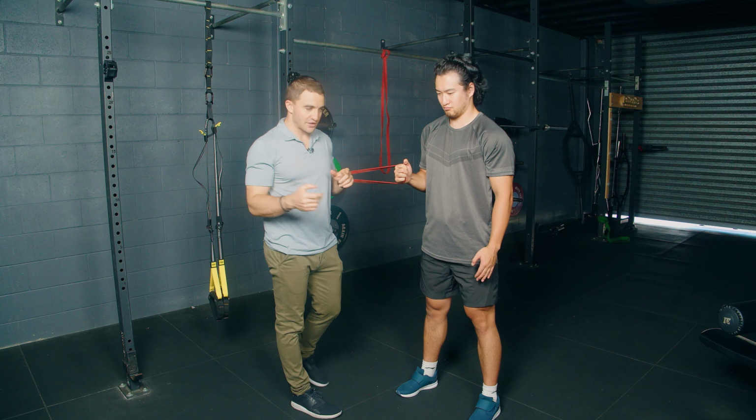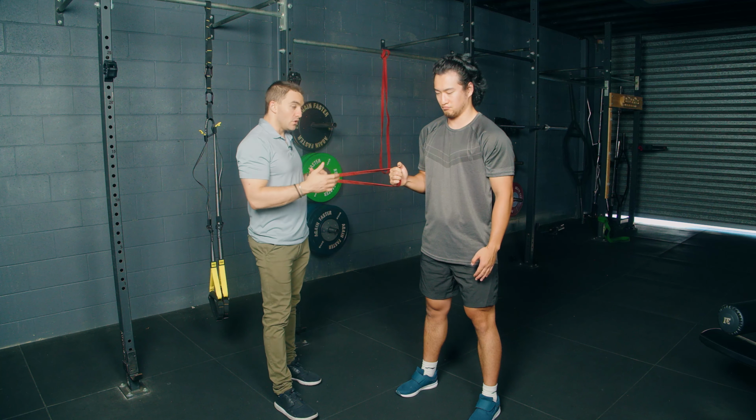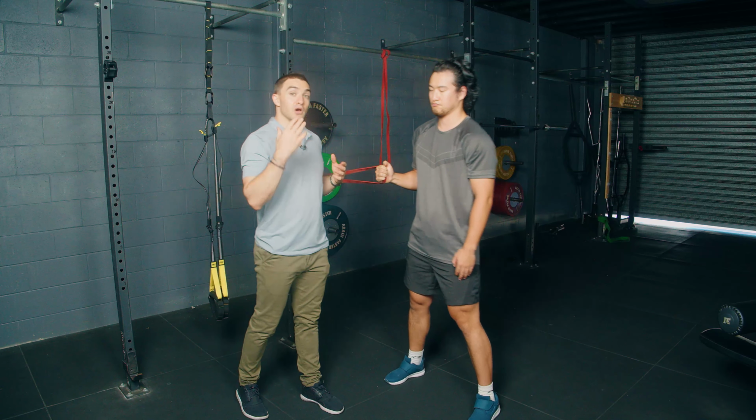So see how he has to react quickly. We can progress that, we can go out, we can go in depending on what he can tolerate. We can also work on neuromuscular control by making it an unpredictable exercise.